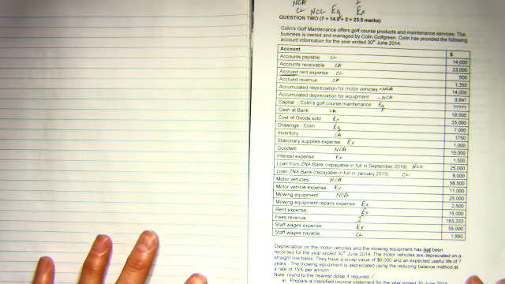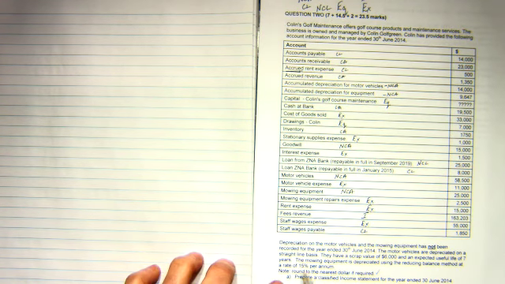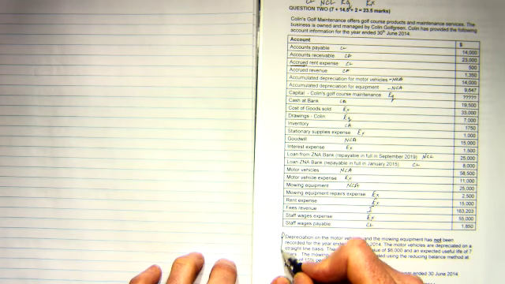All right. So we get to that point, and now we probably start to think about preparing our income statement, because we'll do our income statement first, but before I do that, I want to calculate my depreciation.